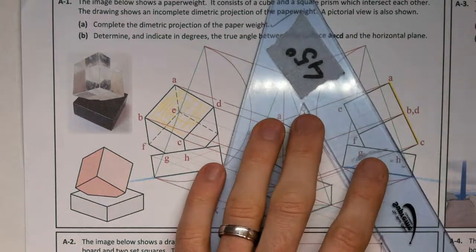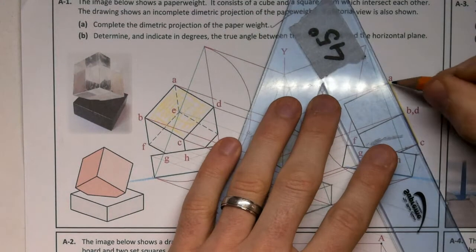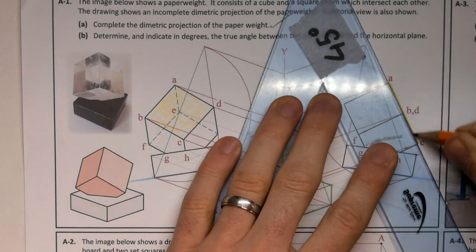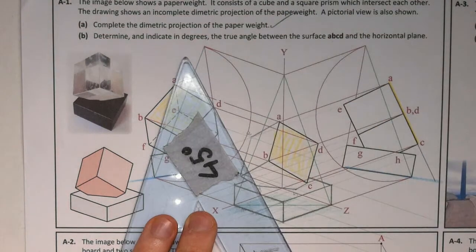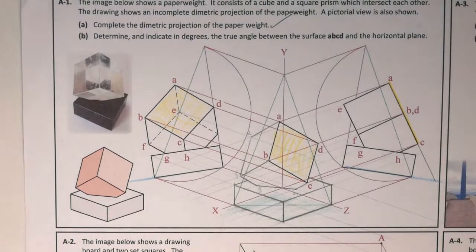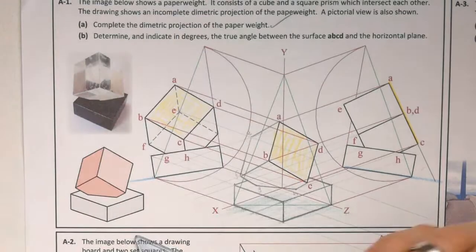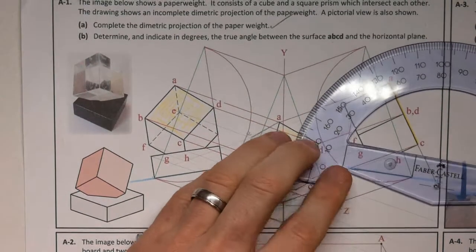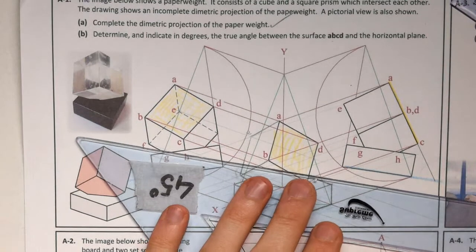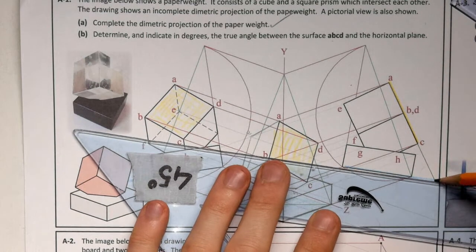So if I extend ABCD down here, that is going to give me the angle that I'm looking for. They're asking us to indicate in degrees what that angle is. So I actually need to extend some of these lines.